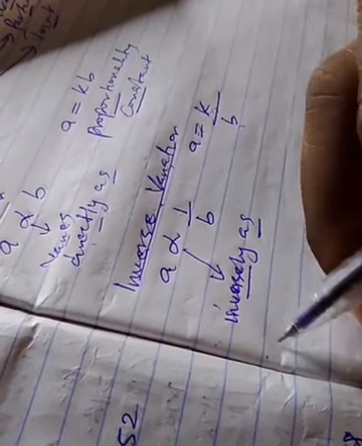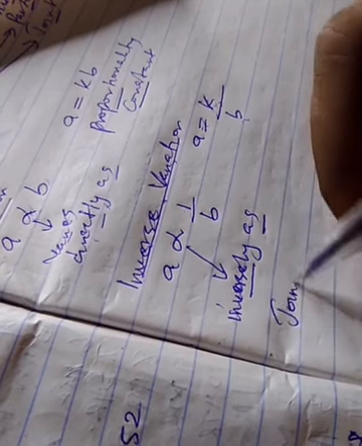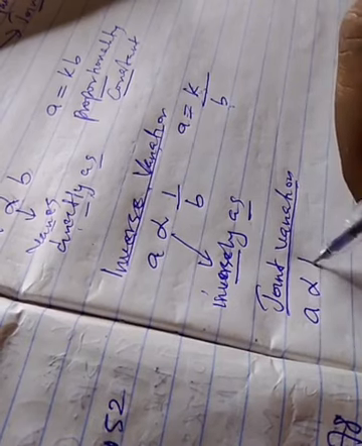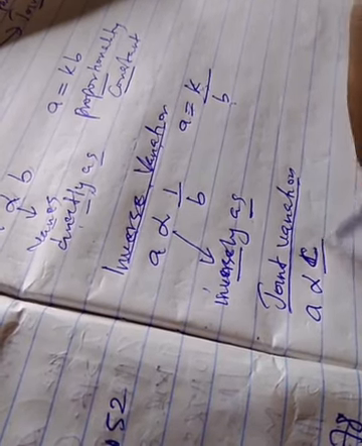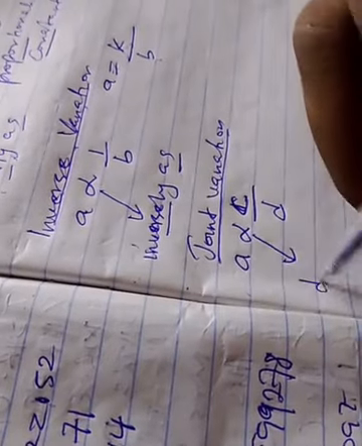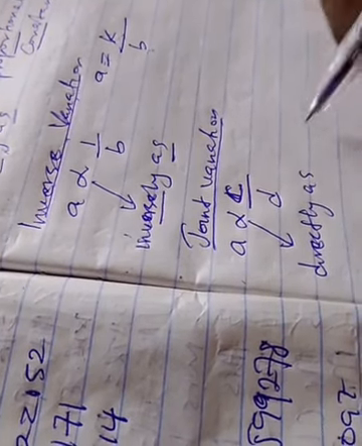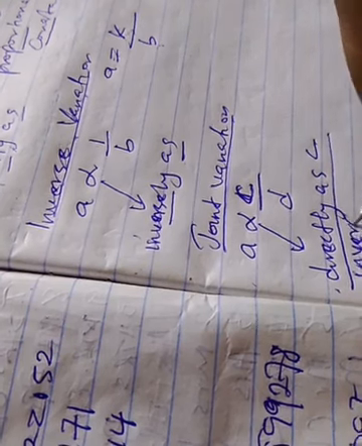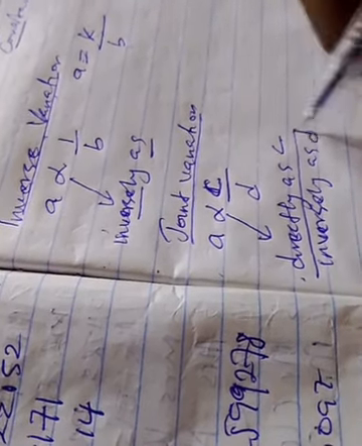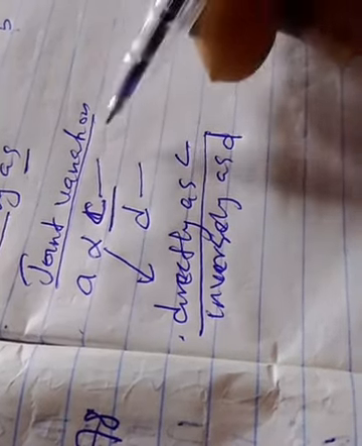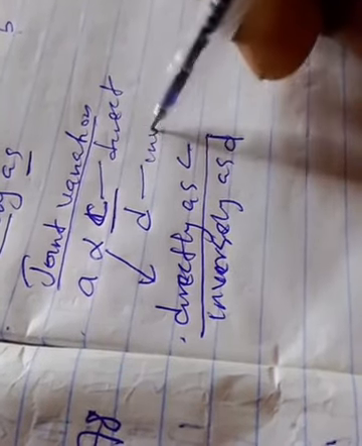Then we also have another type of variation, which is the joint variation. Under joint variation, we are saying A varies directly as C and inversely as D. A varies directly as C, then varies inversely as D. You see the difference, C and D. This one is direct because it's on top, then this one is inverse because it is under.